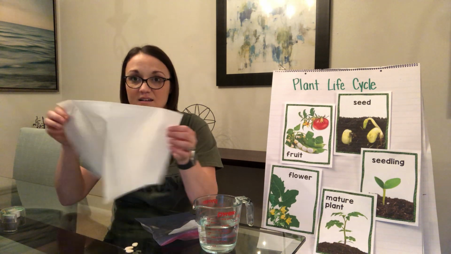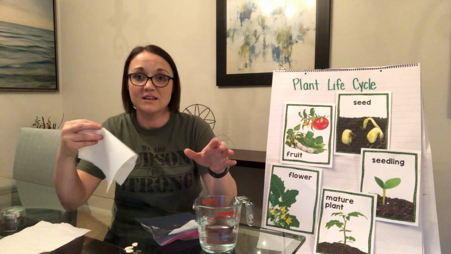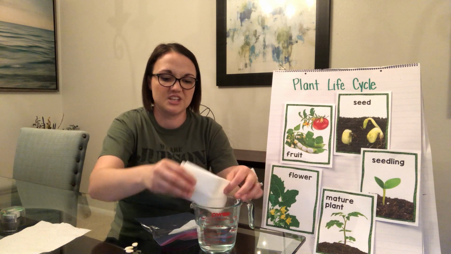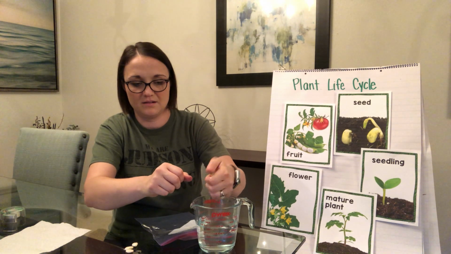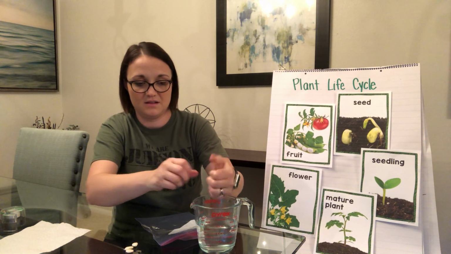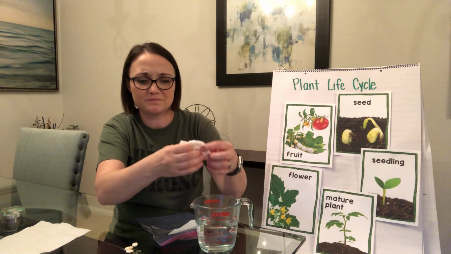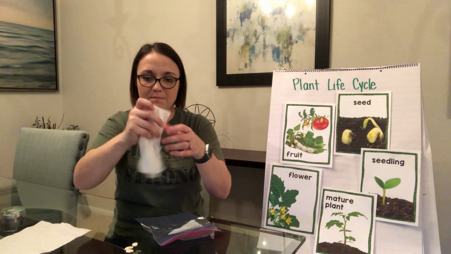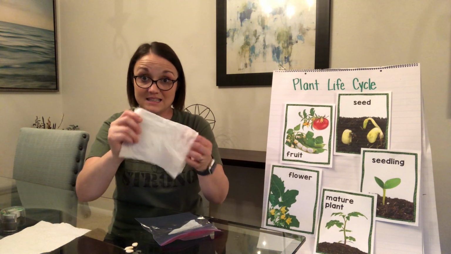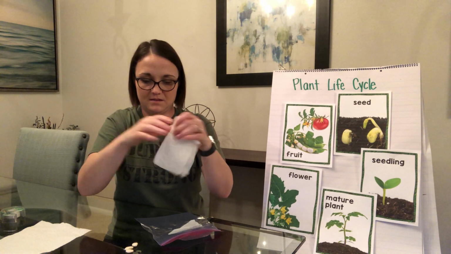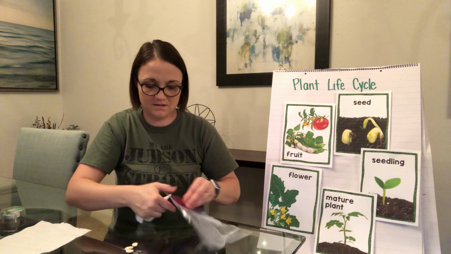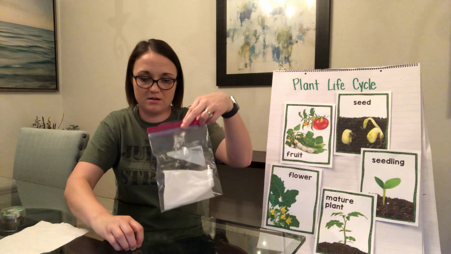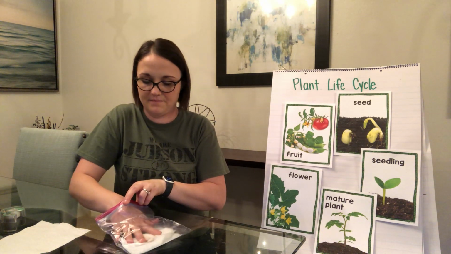And then you'll take a paper towel, okay? So this is water. I don't want it soaking wet, but I'm gonna get it a little wet. So I'm just gonna dip it in the end and then kind of wring it out. That's pretty wet, but that's okay. So I have a wet paper towel, and I'm gonna put it in this bag, and I'm gonna put these seeds in the bag. Okay, so I just put it in there, put my seeds in so I can see them.